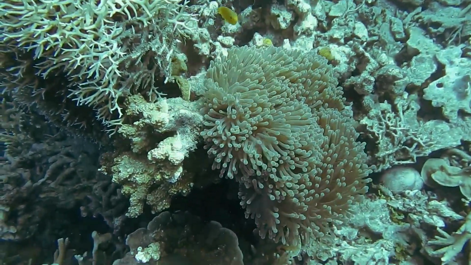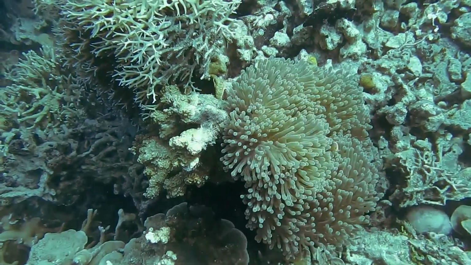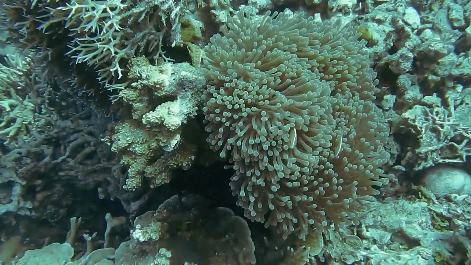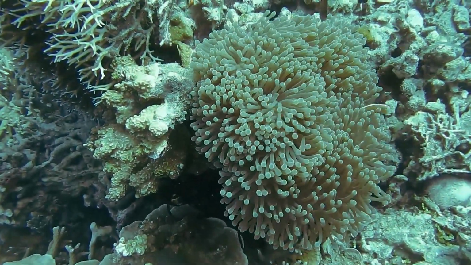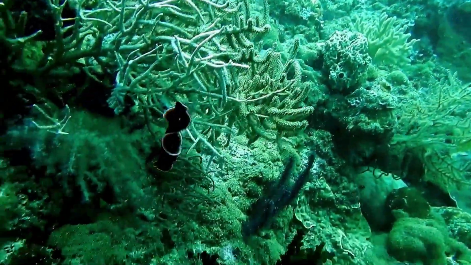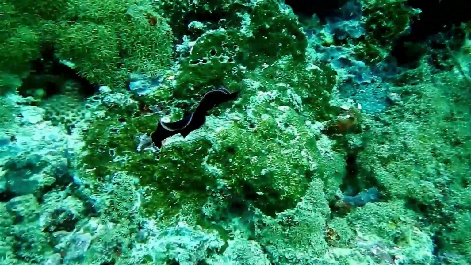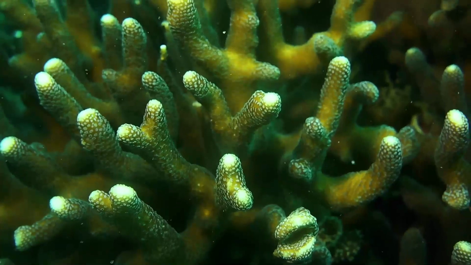Over time, the coral colony will continue to grow and expand, adding new polyps and building on the existing skeleton. Coral colonies can live for hundreds or even thousands of years, and they can grow to be quite large. Some coral colonies can reach hundreds of meters in diameter, and they may contain millions of individual polyps.